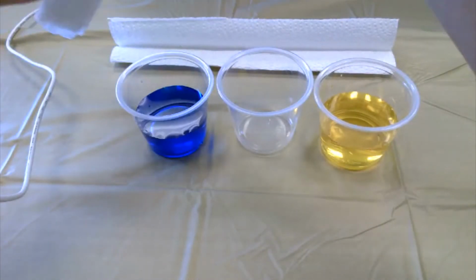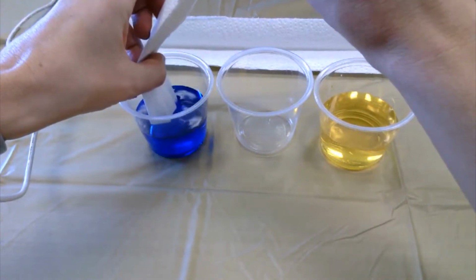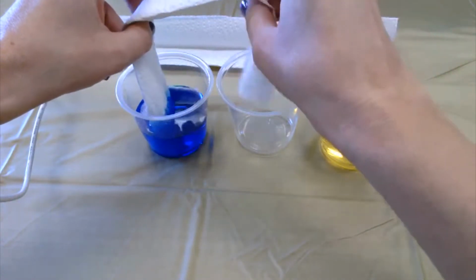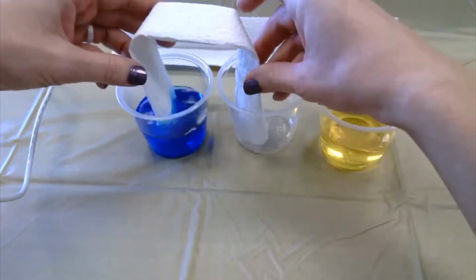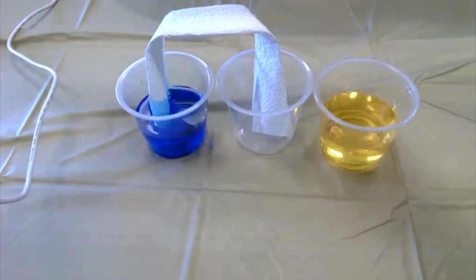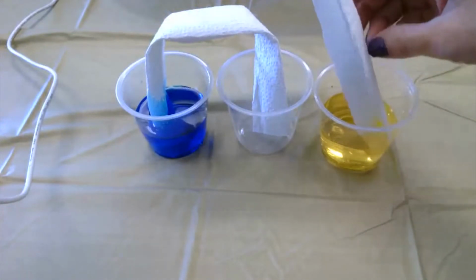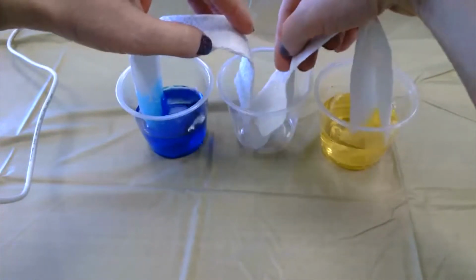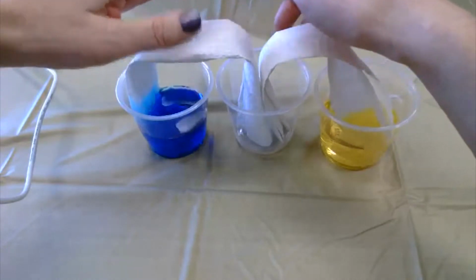Okay, so now we're going to dip one end of one paper towel in the blue cup and one end in the empty cup. And you're going to take your other paper towel and dip one end in the yellow cup and put the other end in the empty cup.